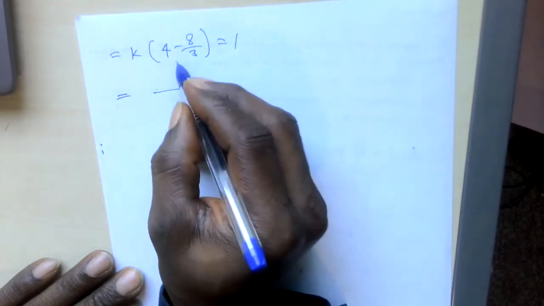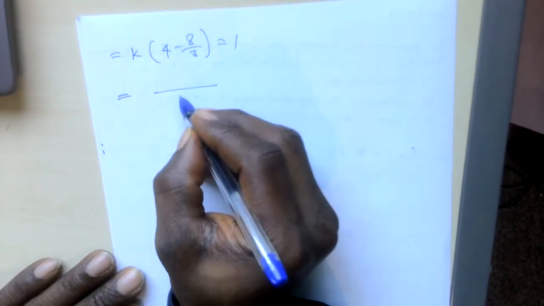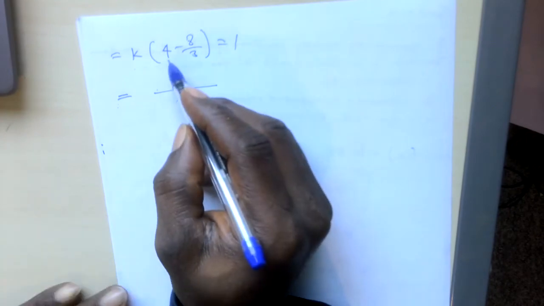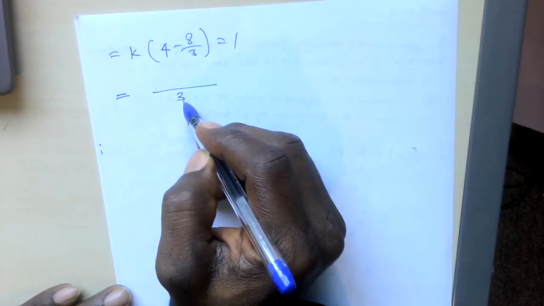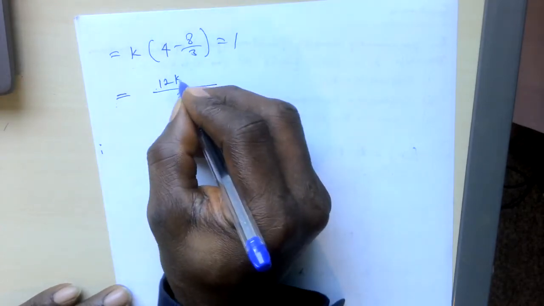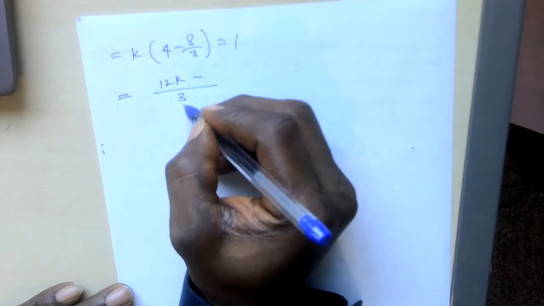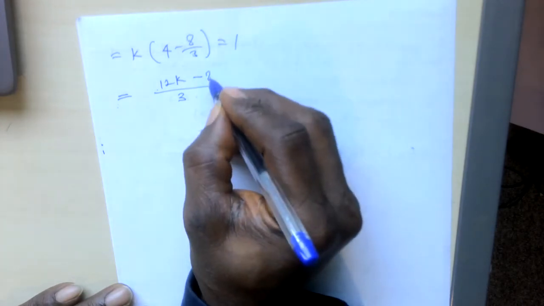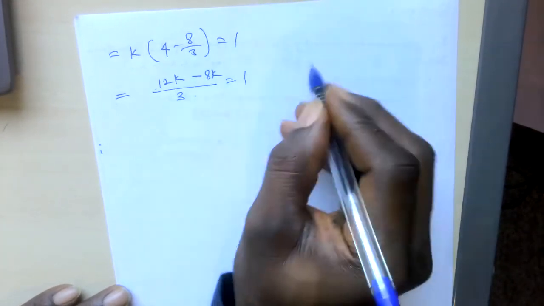Here we have the LCM of 1 and 3, which is 3. 1 into 3 is 3. 3 times 4 is 12. Let's open up this bracket: 12k minus 8k equals 3. Cross multiply.